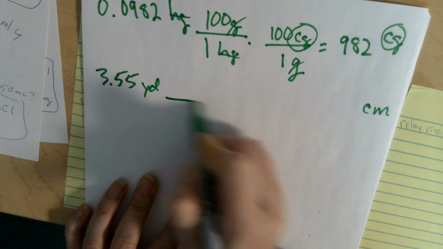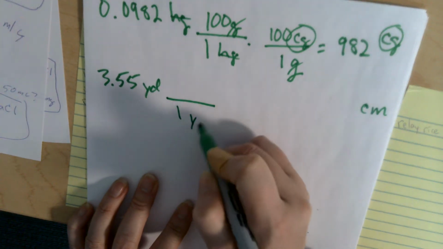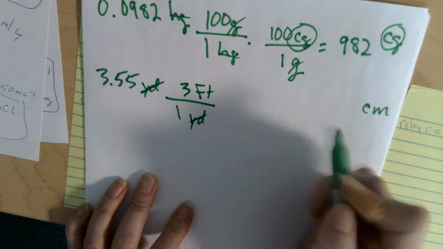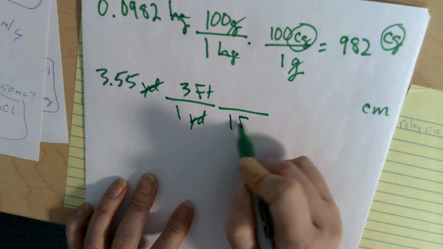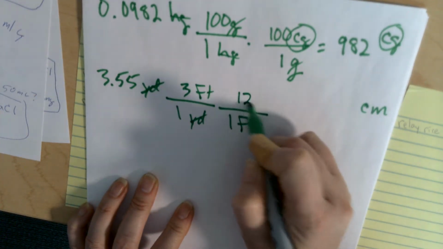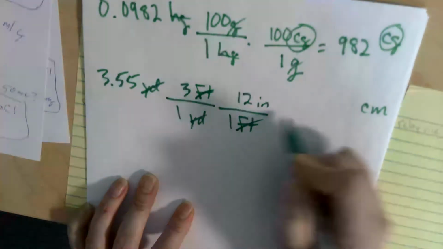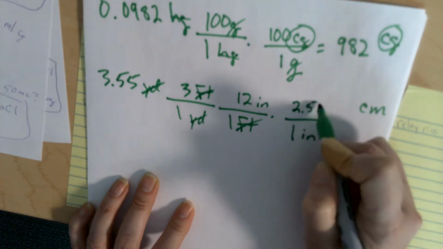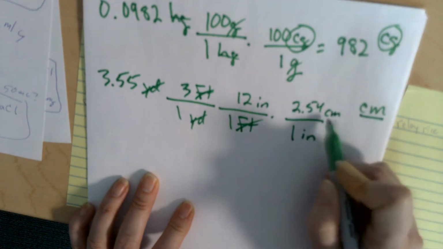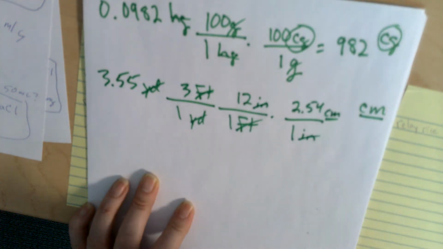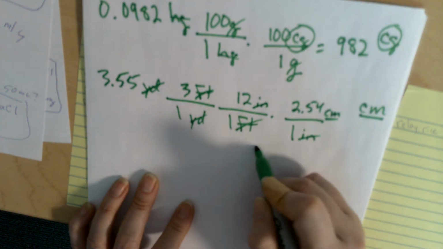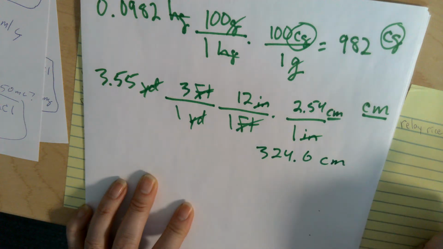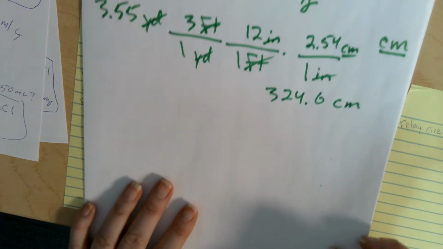So first thing that we know is, okay, in 1 yard, I have 3 feet. Cancel, cancel. In 1 foot, I have 12 inches. Cancel, cancel. And in 1 inch, I have 2.54 centimeters. And hey, look, we figured out we're at the same units. So multiply out, and you will get 324.6 centimeters. Next one.